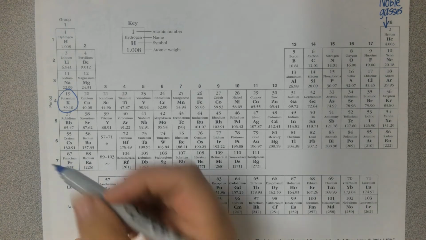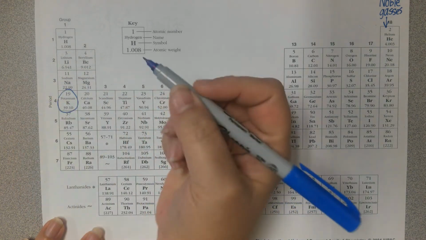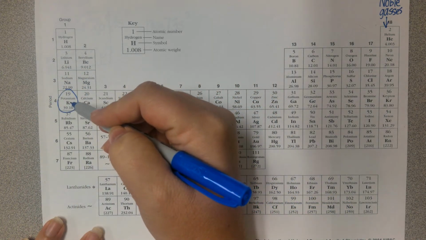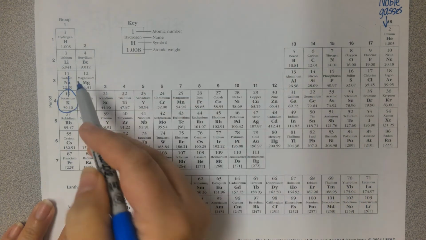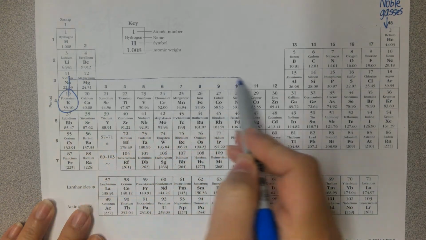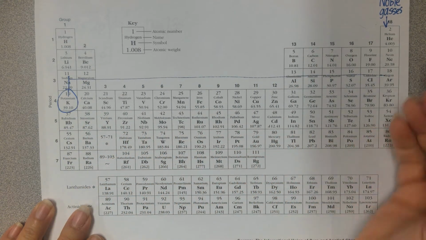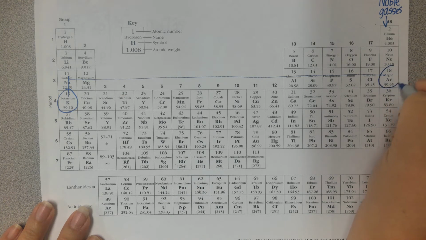So here's what we always want to do. To figure out your noble gas, find your element we're going to write the configuration for, in this case potassium. We're going to go up one row, and then we're going to go all the way over to the right until we hit our noble gas.